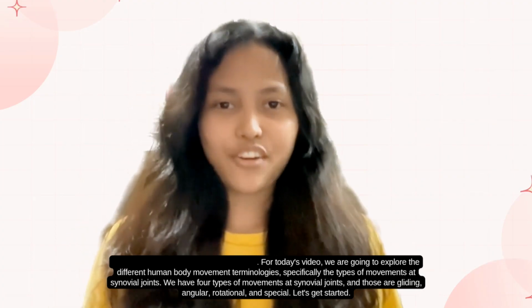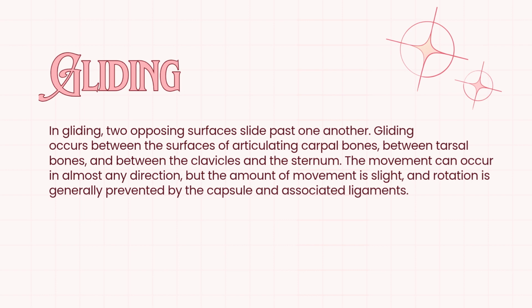Let's get started. In gliding, two opposing surfaces slide past one another. Gliding occurs between the surfaces of articulating carpal bones, between tarsal bones, and between the clavicles and the sternum. The movement can occur in almost any direction, but the amount of movement is slight, and rotation is generally prevented by the capsule and associated ligaments.